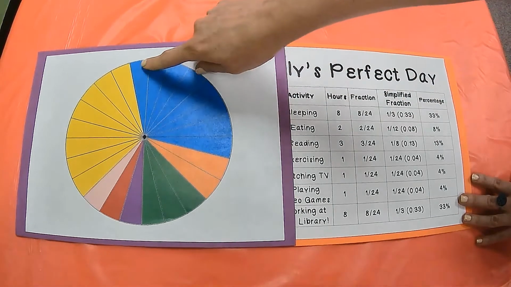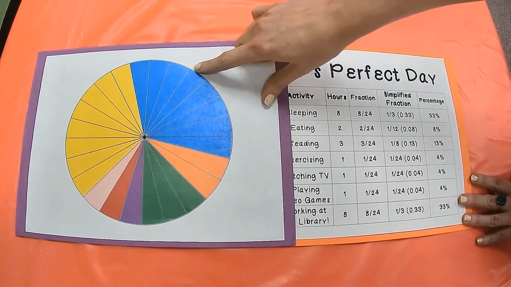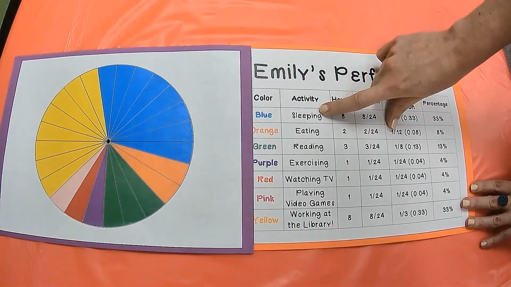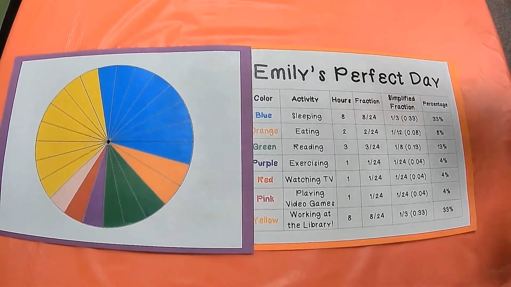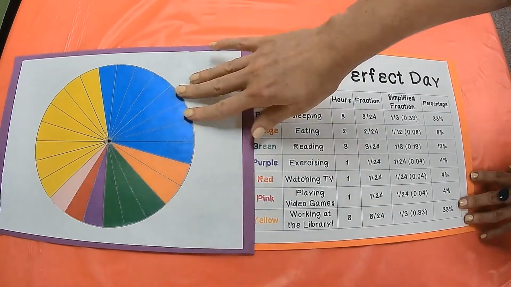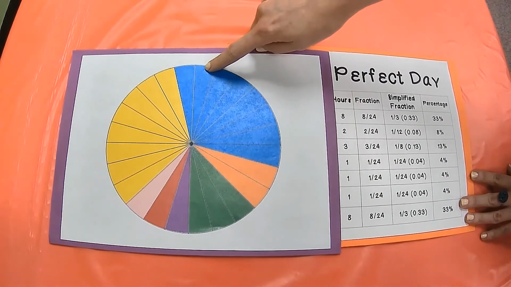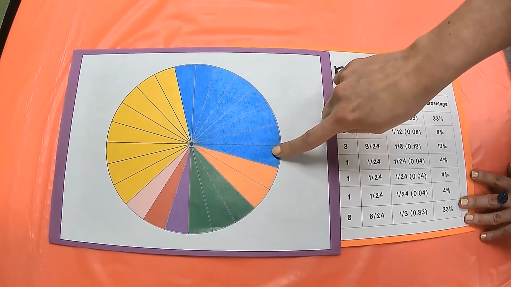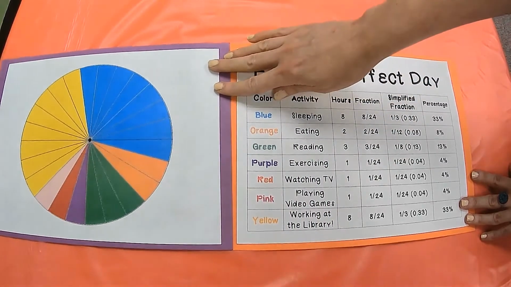So 8 of my 24 slices have been colored blue to represent how many hours I would like to sleep on my perfect 24-hour day. All right, so 1, 2, 3, 4, 5, 6, 7, 8. Great, so let's move on.